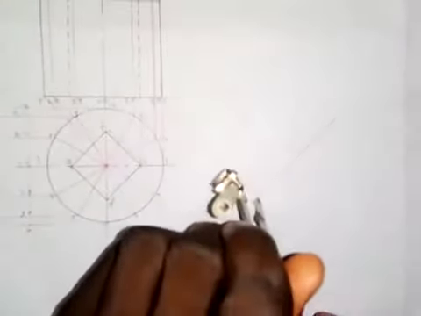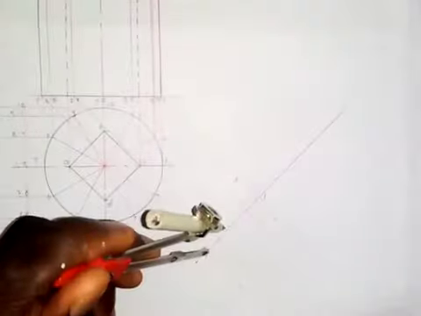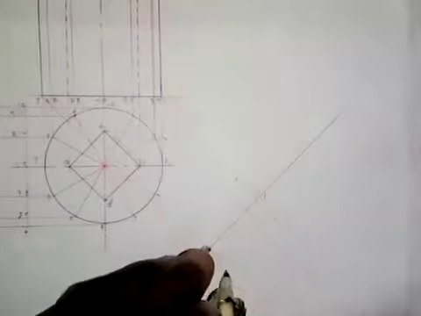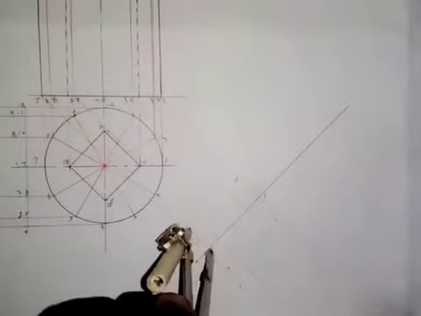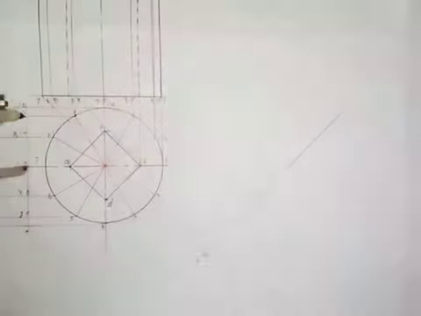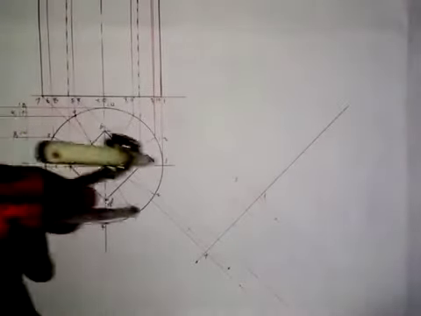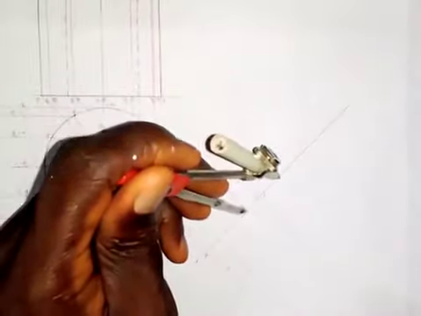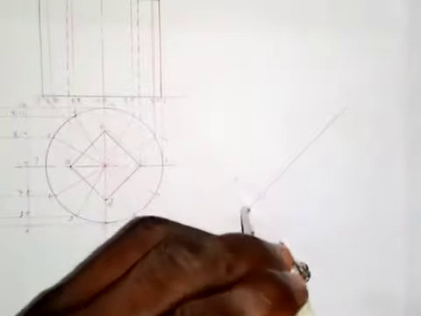Okay. So at the same time, I will come here and do the same thing. So here and here. Okay, so let's take all the points at once. So next is from here up to this point. Up to this point, I will take this distance. So I'll put it here on this line. I'll make an arc here, and I'll make an arc here.